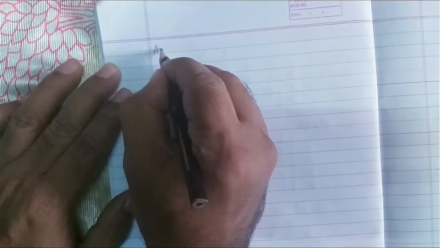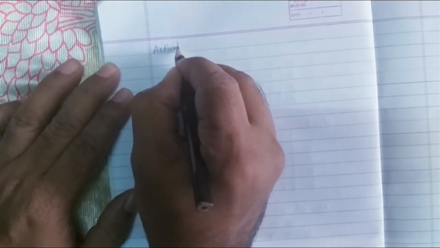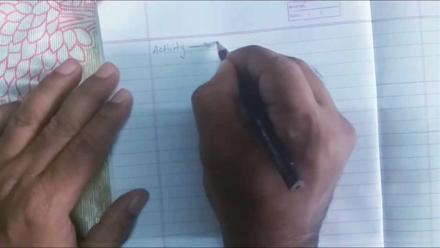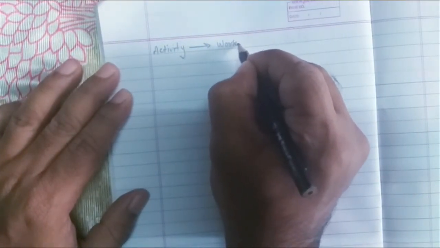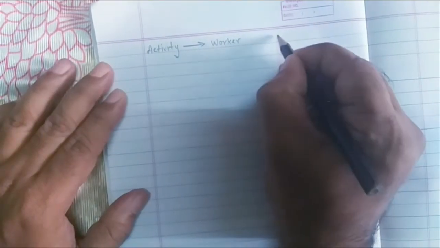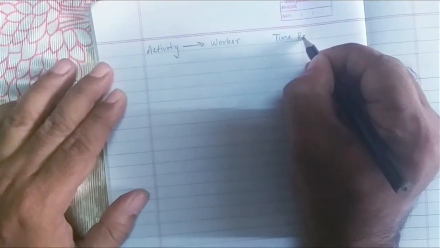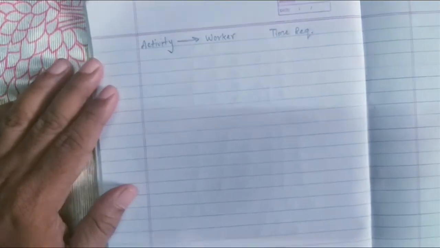So let me write the activity first. So activity, the worker to whom we are assigning this activity, and the time required. Okay.